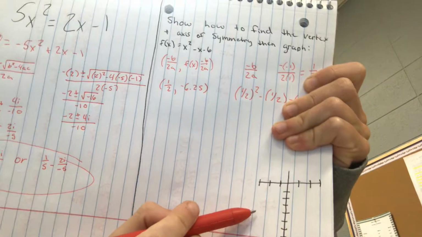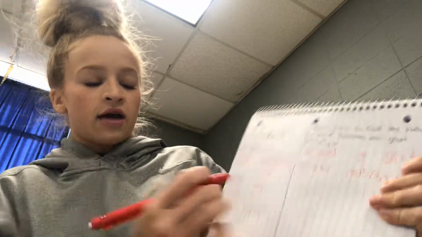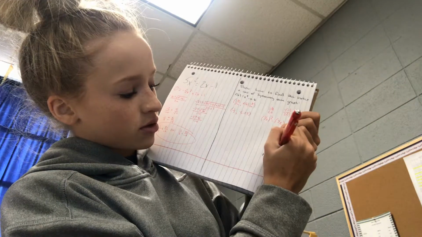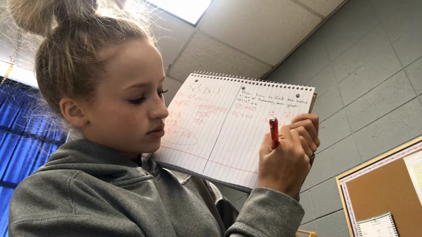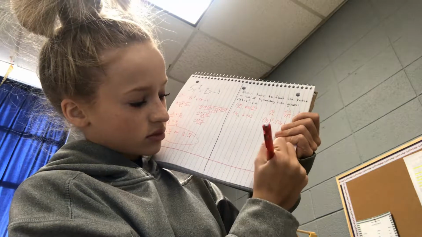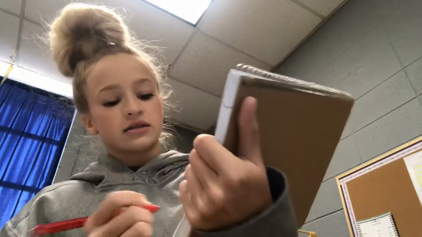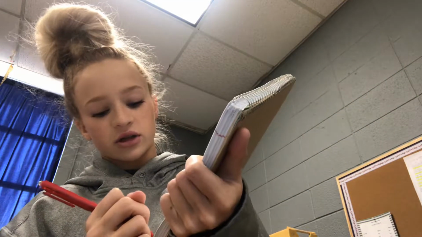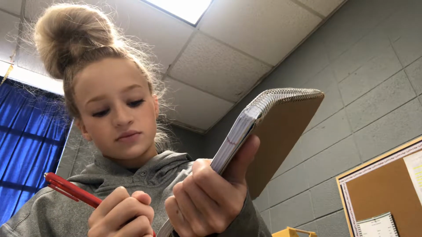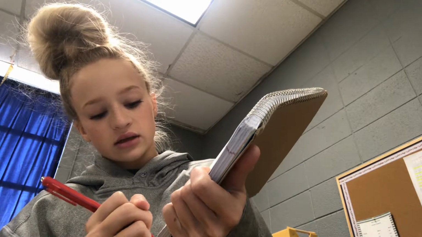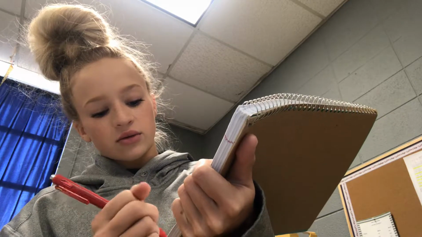And now we're going to graph it. And I've already made my graph over here. So the axis of symmetry is 1/2, so we're going to put it right in the middle of 0 and 1. And then our vertex is negative 6.25, so we're going to put it just a little bit under 6, and that would be our graph.